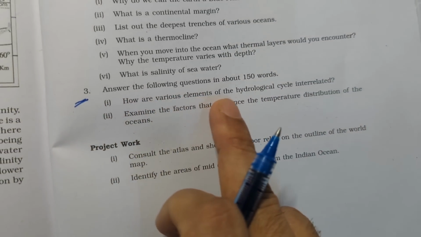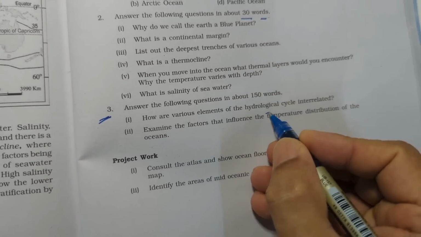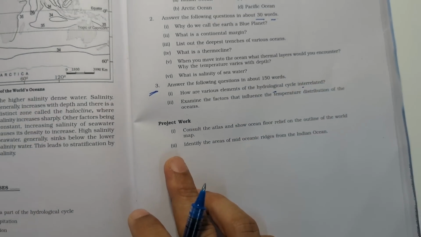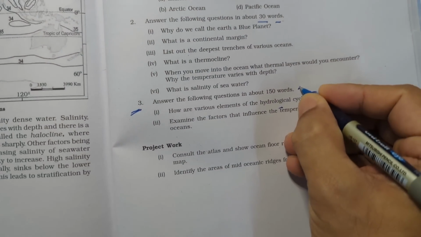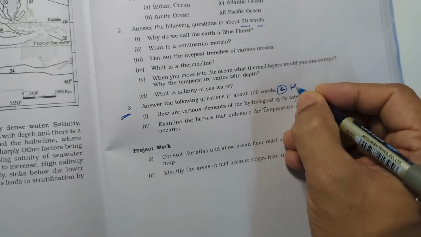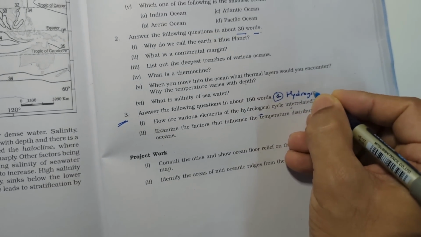So this is how are various elements of the hydrological cycle interrelated. Now first of all, to answer this question, you should know what is hydrological cycle. Number 1, okay, I am going to write with my pen, so don't mind those who love new books. So what is hydrological cycle?